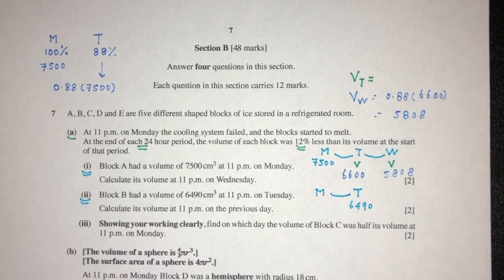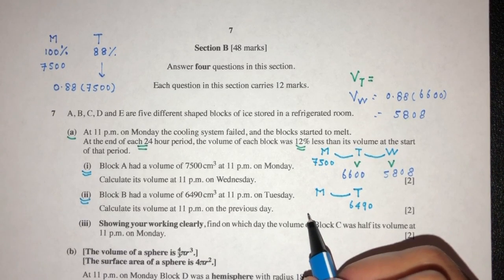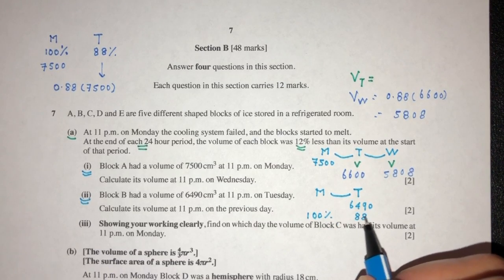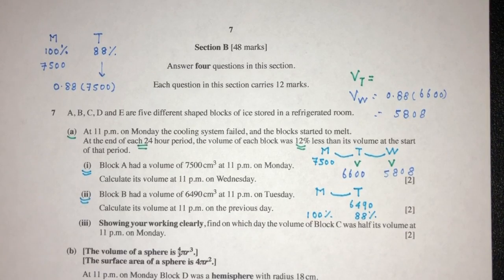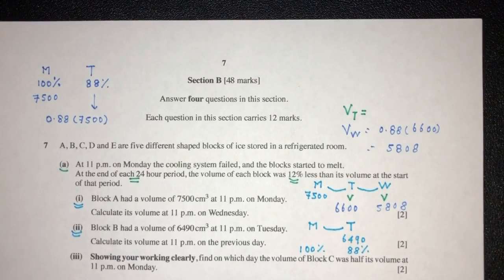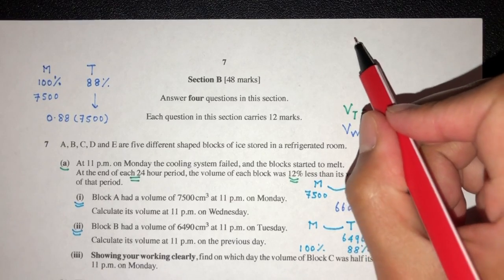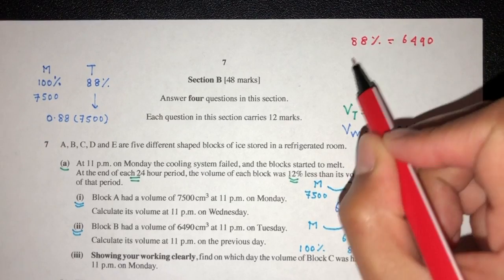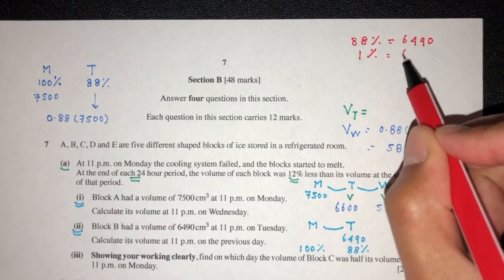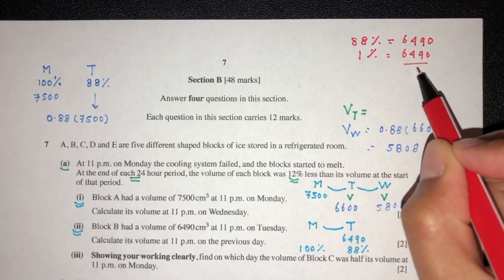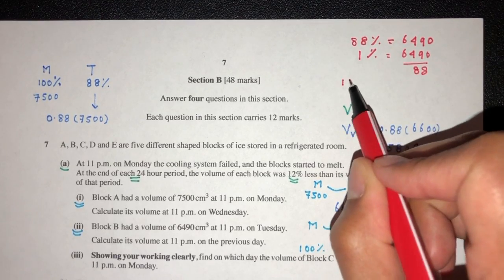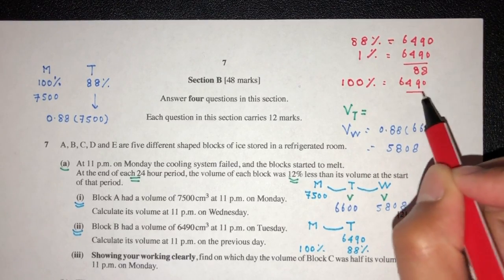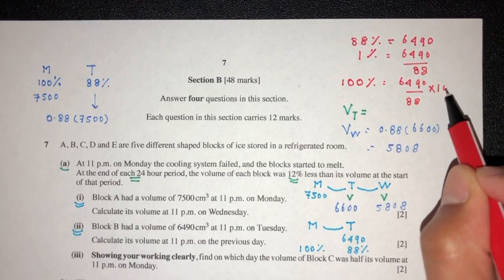So we understand that on Monday it is the initial amount, which is 100%. It was decreased by 12%, which will be 88. So again, we will solve this by using ratio. So what do we know now? As you can see, we have realized that 88% is equal to 6490. So what is 1%? That will be 6490 divided by 88. Right, so here we're looking for Monday, which is 100%. That will be 6490 divided by 88 times 100.